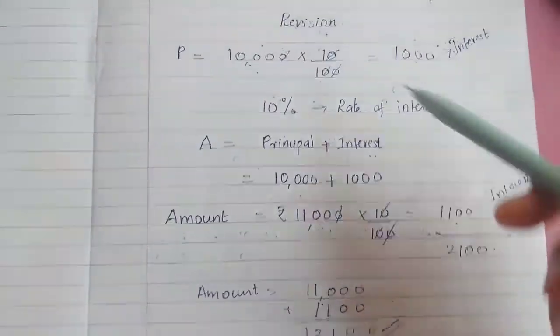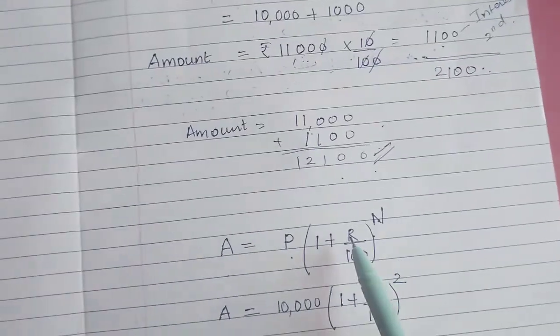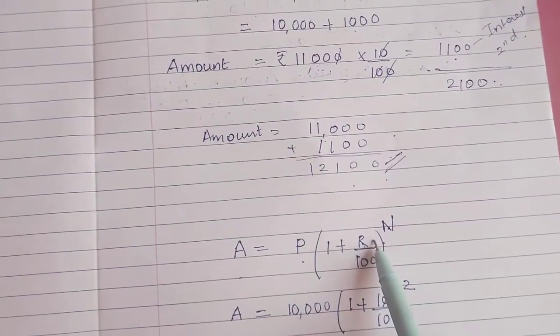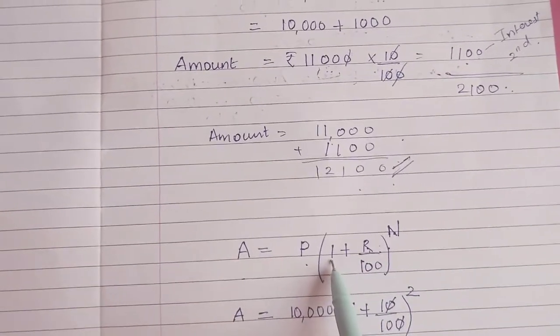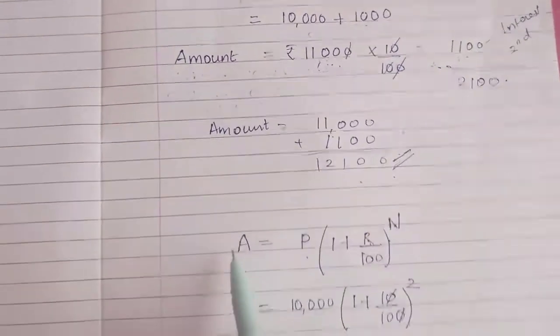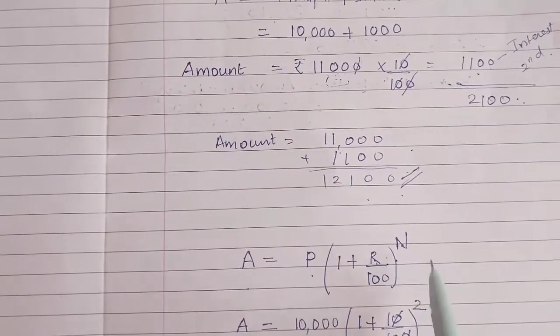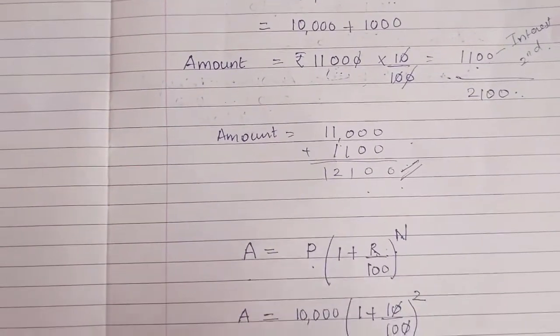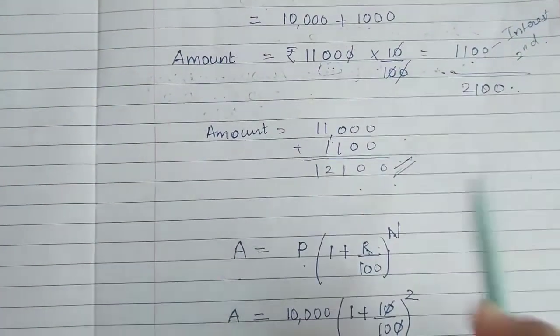After 2 years. So in spite of doing all this calculation again and again, it is easy. It has become easy with the help of this formula to find out amount and compound interest. So the formula is A is equal to P into 1 plus R upon 100, raised to N. With this, it has become easy to solve further and find out the answer. So this is one of the important formulas which you know. So we have seen what is compound interest and how it is calculated, the formula, etc.